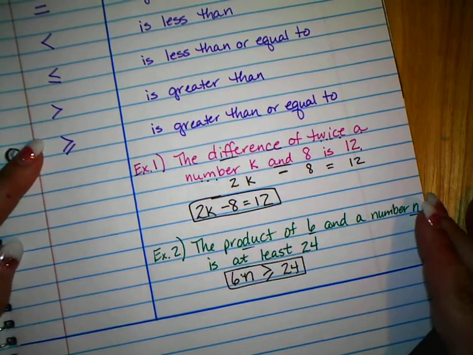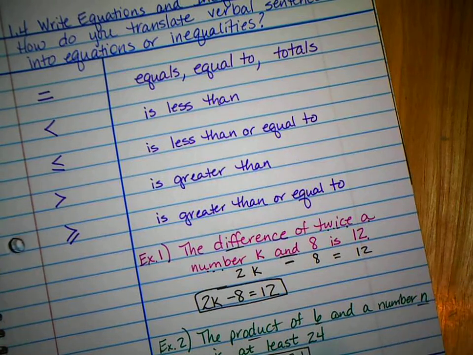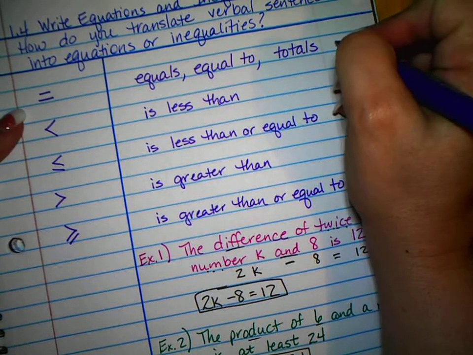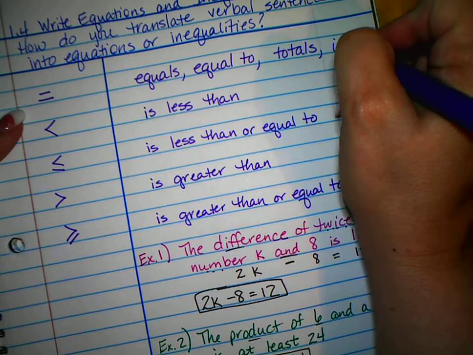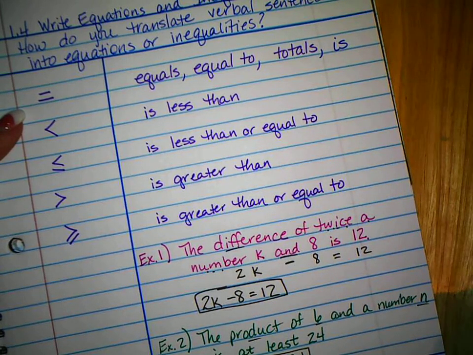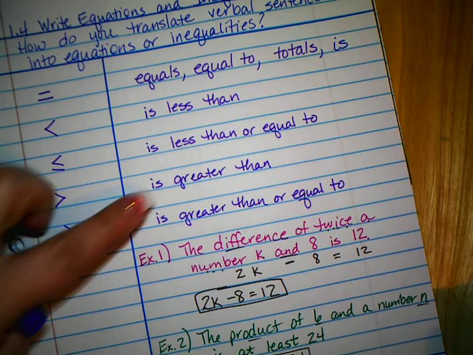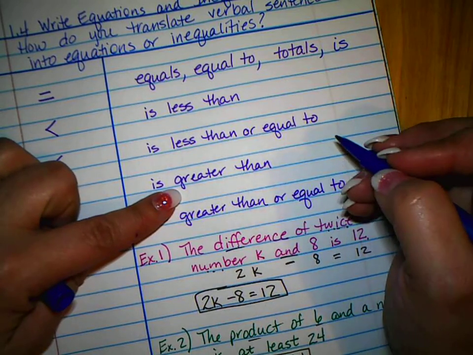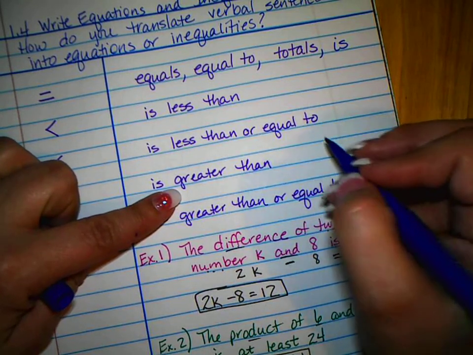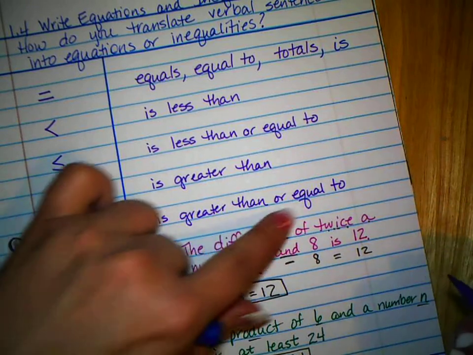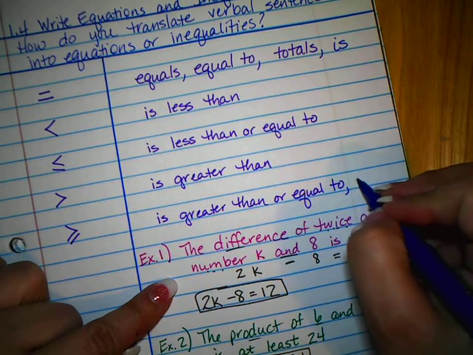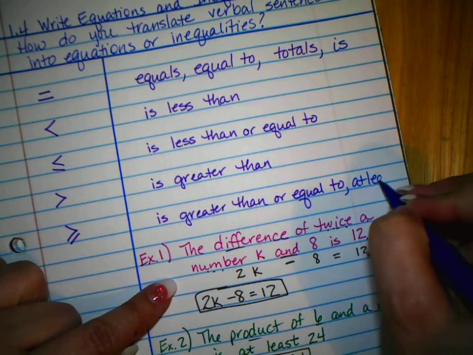So let's go back up here to our symbols for a moment and let's add some things. Equals could also be is. Greater than, especially greater than or equal to, is at least.